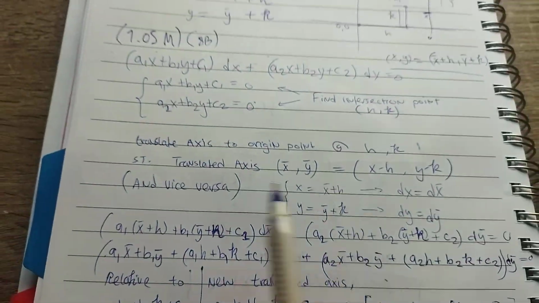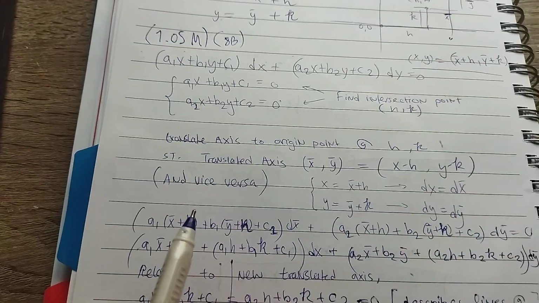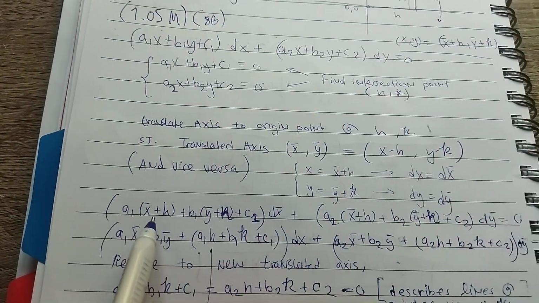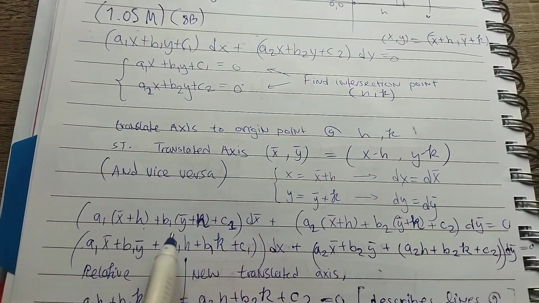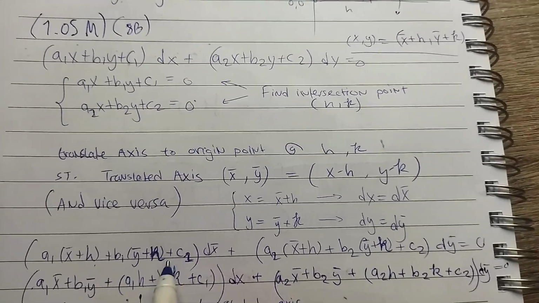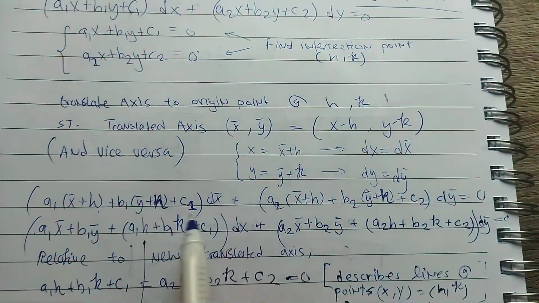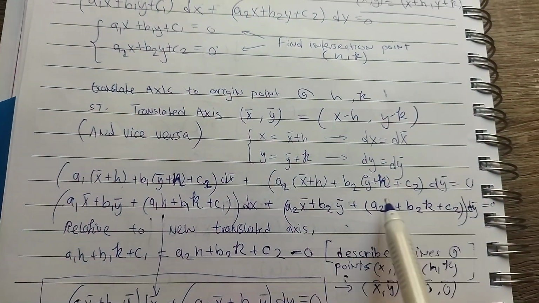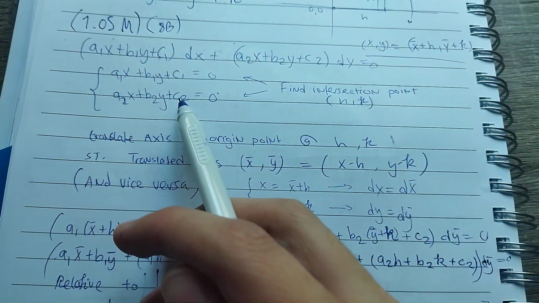And then we substitute it into this equation. Substituting in for x, you get x bar plus h, and substituting y for y bar plus k, and you get this equation over here. And then you can basically rearrange the terms into this and this. And what can you see?